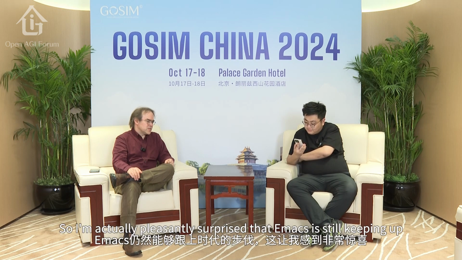And there's things like Magit, the Git front end, which is just amazing, and org mode, and the language server support is quite good. So I'm actually pleasantly surprised that Emacs is still keeping up, but I do consider it kind of a dinosaur, and I consider myself a dinosaur, and I will use Emacs till the day I die.